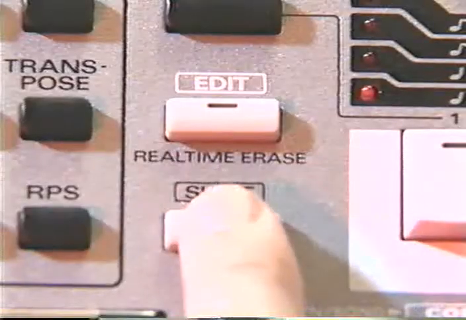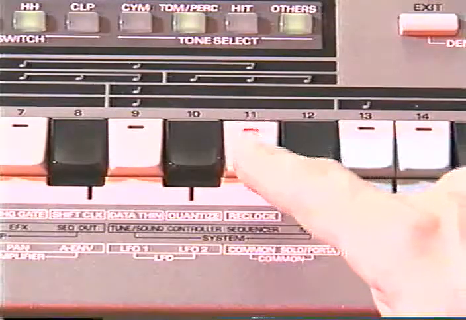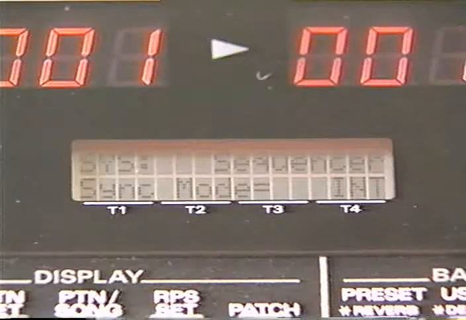So now I've got a pattern on my MC-505. I also have a sequence inside my software sequencer, and I'm going to make the sequencer start and stop the MC-505. First thing I need to do is hold down Shift, go over to pad number 11, which is sequencer, change the sync mode to slave, then press exit, and that'll be processing.